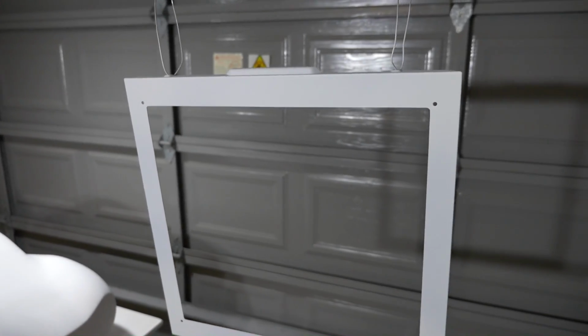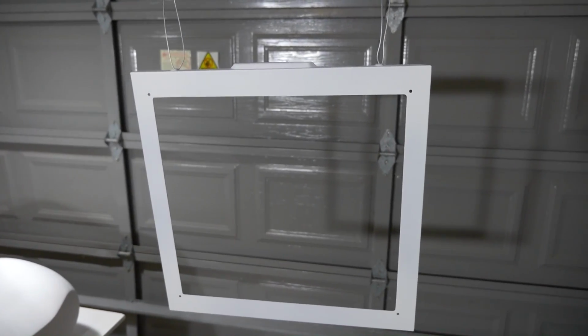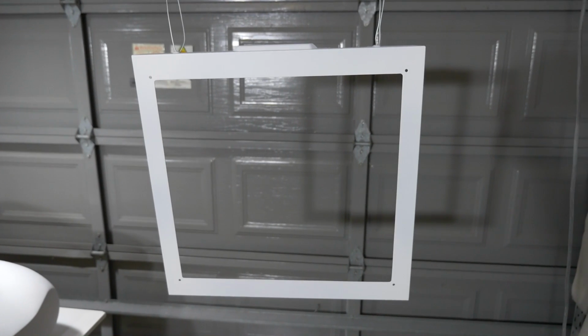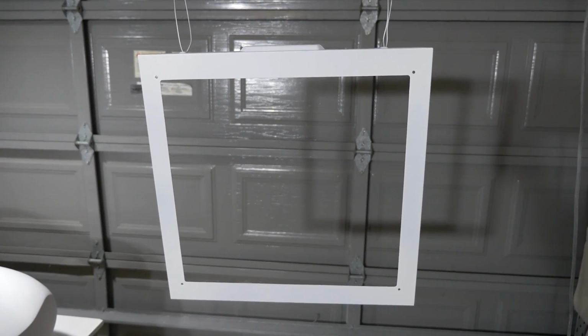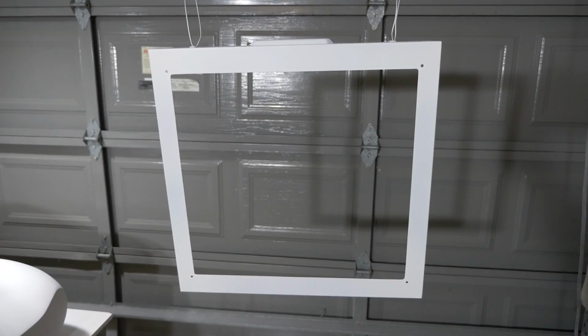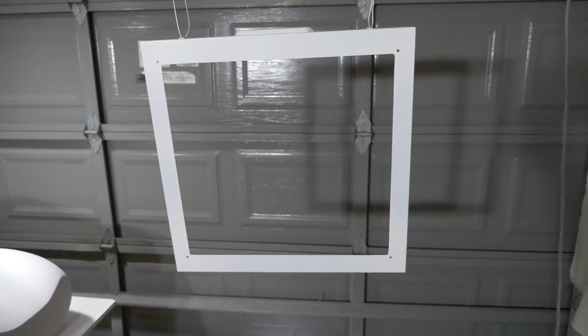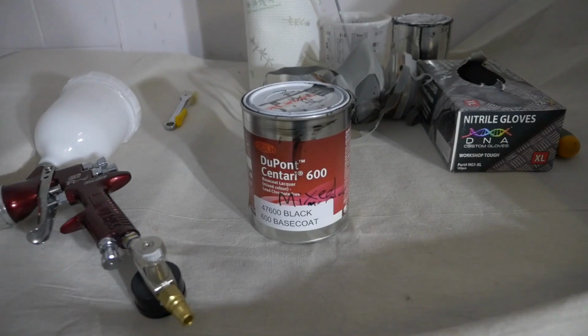So you can see I've finished priming the panel, and it's now 24 hours later, and it does take that long for the primer that I'm using to dry. So the primer I've used is a DNA primer, and the base coat I'm using is a DuPont Gloss Black.